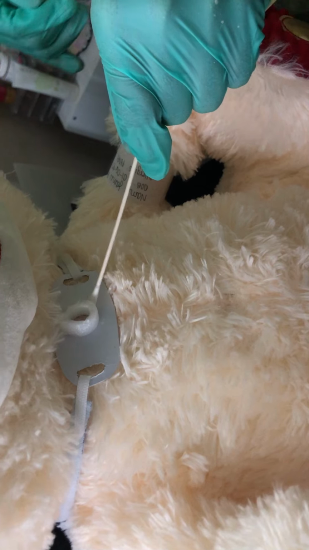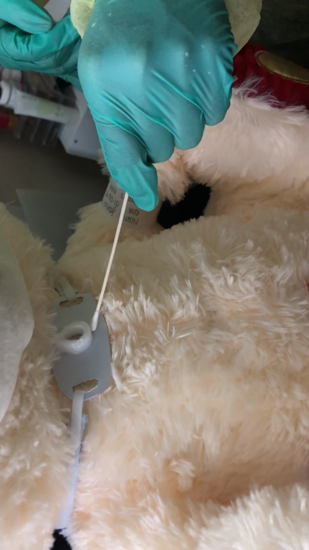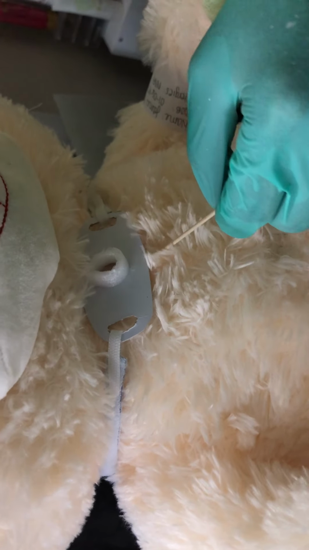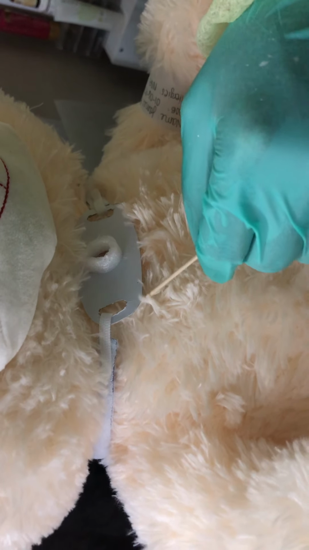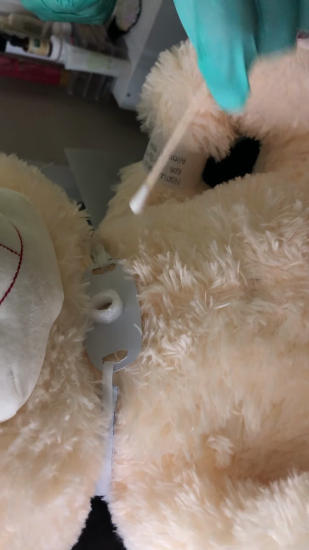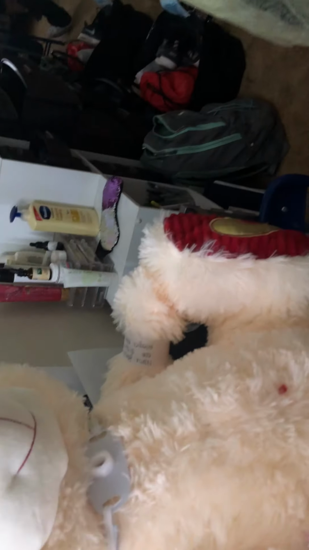I'm also going to be assessing the tracheostomy. Make sure there's no infection, there's no skin breakdown. Last one. I'm going to go underneath. Make sure I don't poke or go inside the tracheostomy because you don't want that. And it is all clean. Drop it to the biohazard.